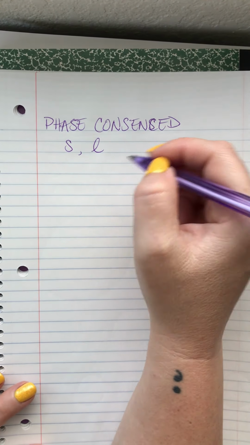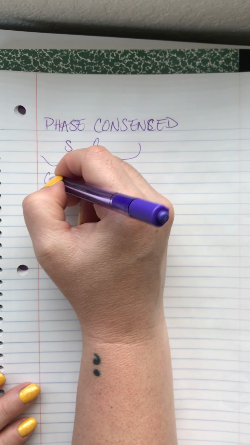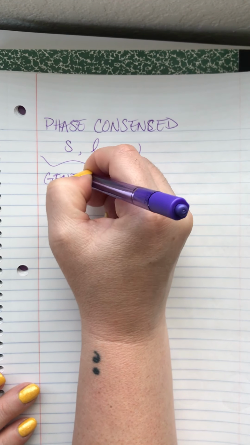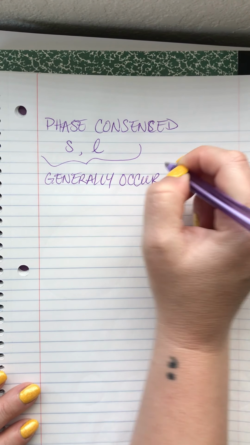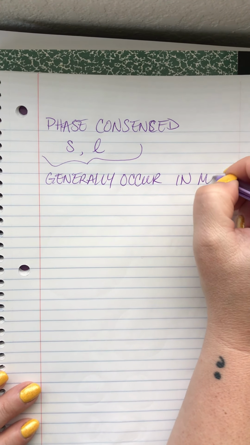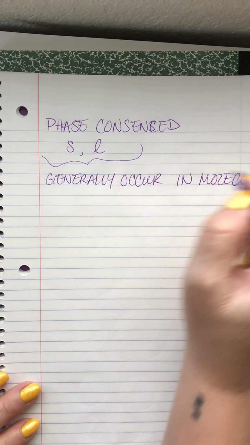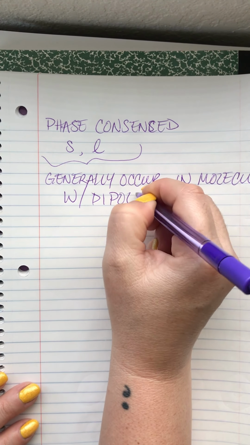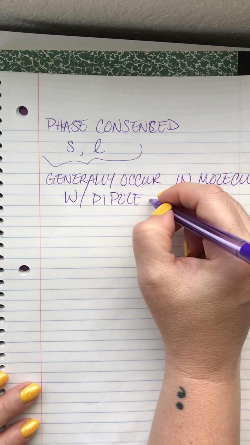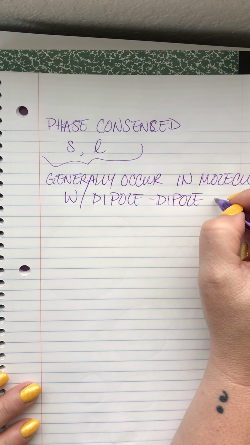Condensed phases generally occur in molecules with dipole-dipole and/or hydrogen bonding.